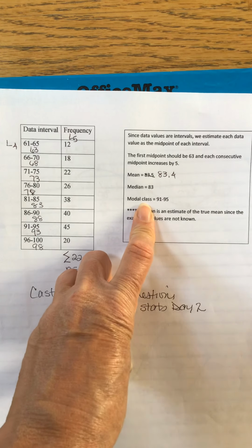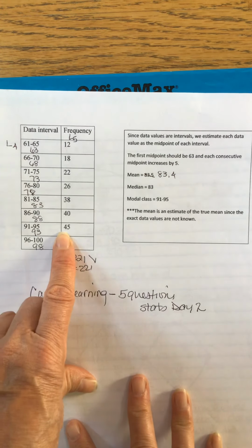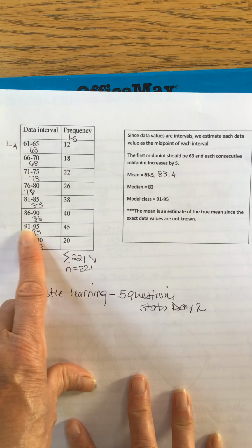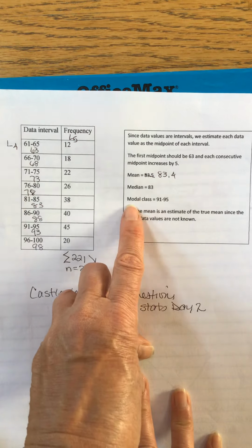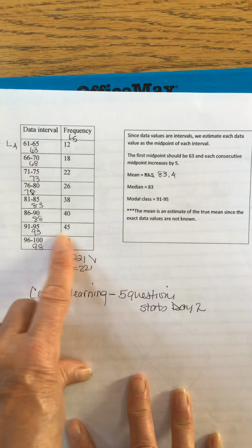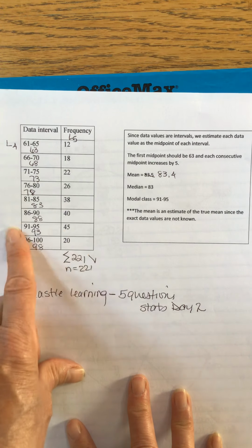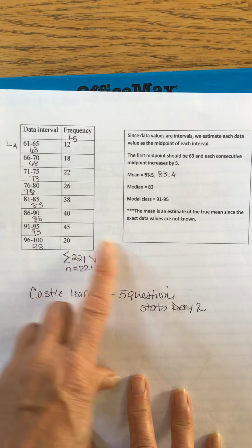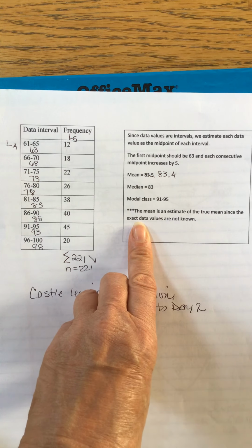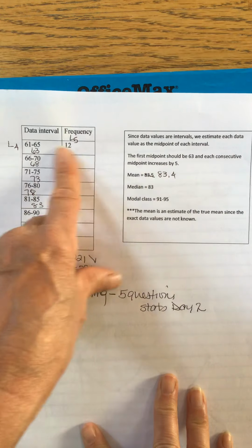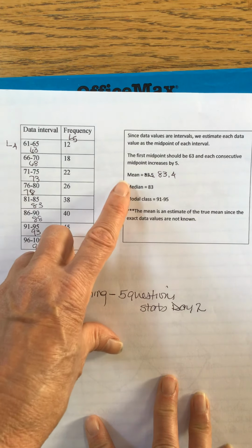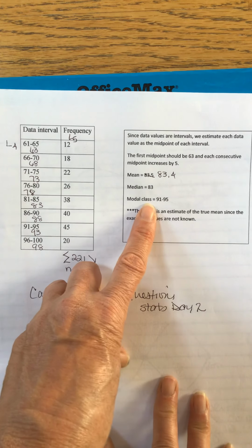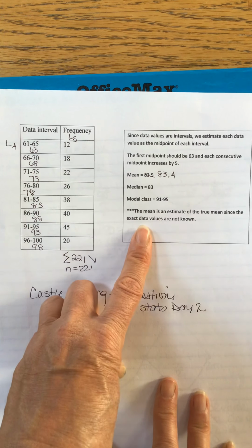My modal class, because I don't know what the mode is, because I don't know how many of these grades are 91s or 92s or 93s or whatever. So it's called a modal class. So most of my grades are 91 to 95. And we don't do a mid-range here because I don't know what the lowest is. I don't know what the highest is. So we just stayed with mean, median, and modal class so that we could get the best information we have.